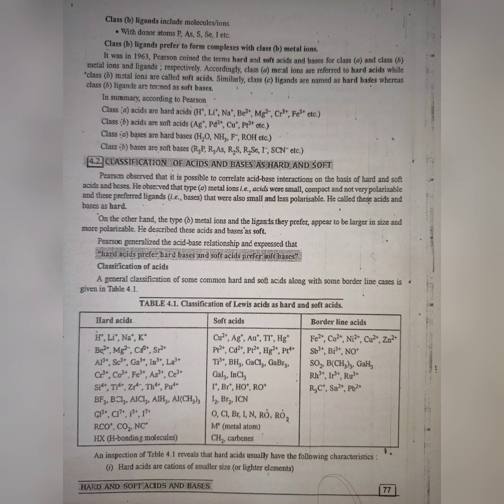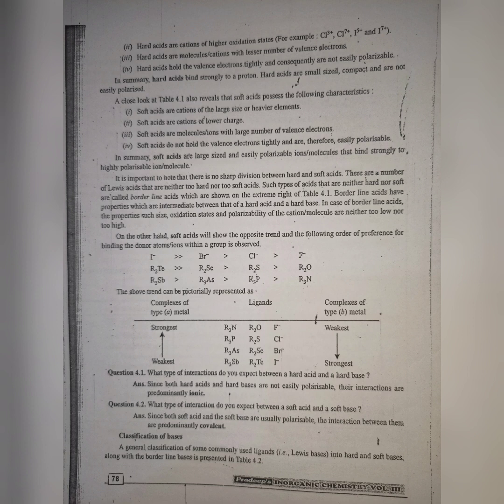As Table 4.1 reveals, hard acids usually have the following characteristics. Hard acids are cations of smaller size or lighter elements. Hard acids are cations of higher oxidation state, for example Cl3+, Cl7+, I5+, I7+.